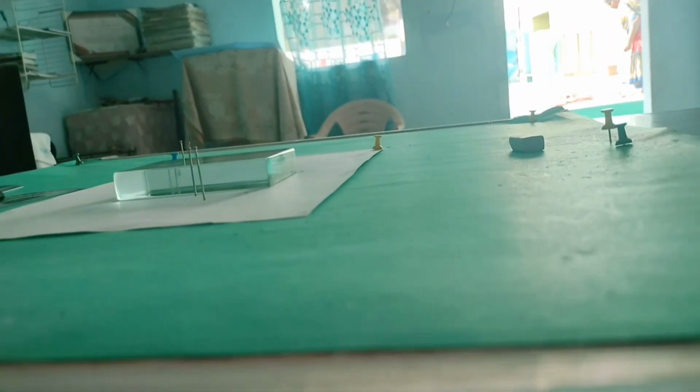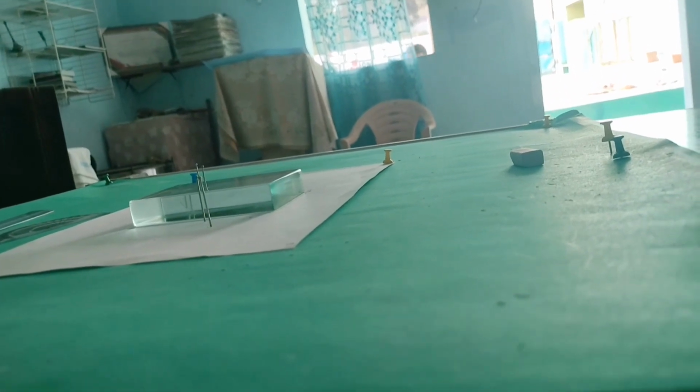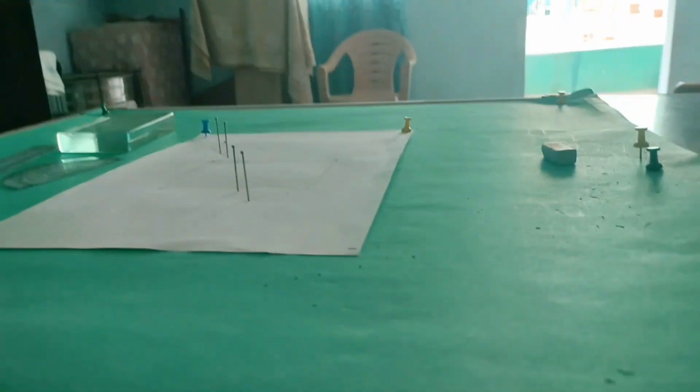By looking at the two pins from the other side of the slab, fix two pins in such a way that all pins appear to be along a straight line. Four pins are in a straight line. Remove the slab and pins also.